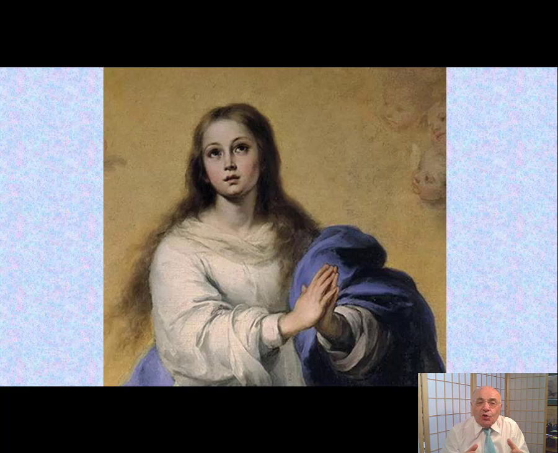Mary's hands are joined in prayer. They signify her dependence on God, her calling, her mission. Her destiny is from God and towards God. Mary's fulfillment of her vocation and mission is totally dependent on God.